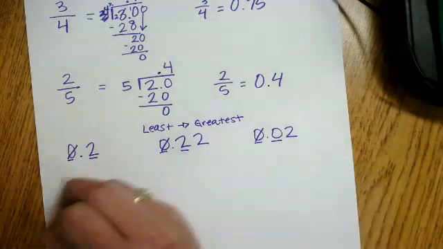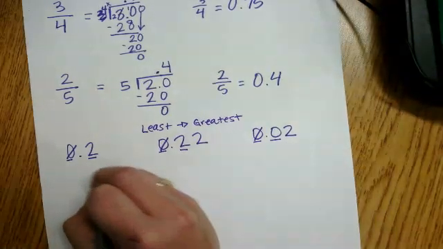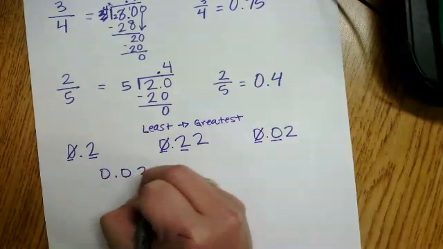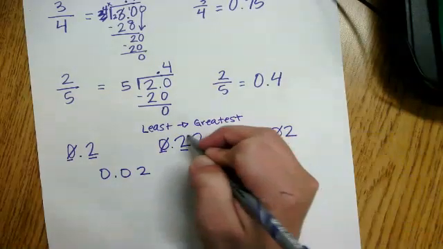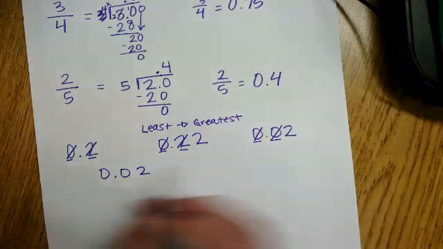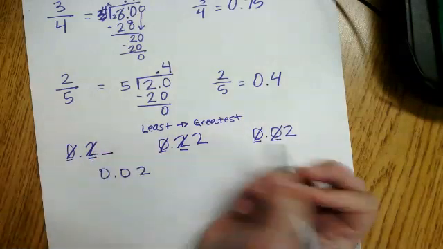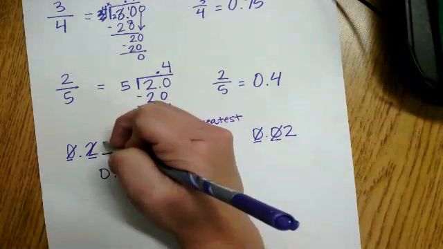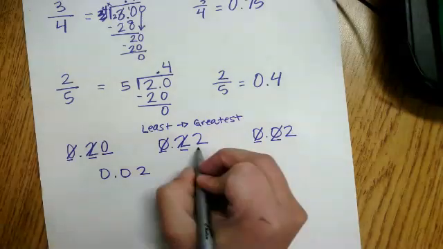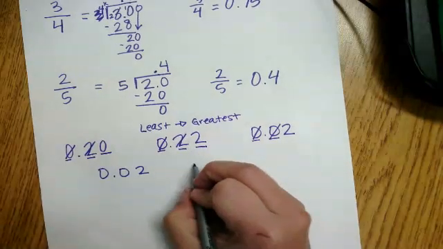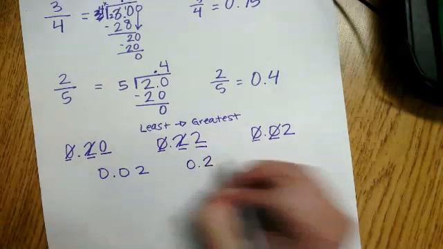That tells me that my 0 is going to be my least. So I'm going to go ahead and put it down here in least. This one's done. Now I'm going to move to my next place value. Nothing's here. I can put a 0 without changing the value, and a 2. 0 is less than 2, so that comes next.